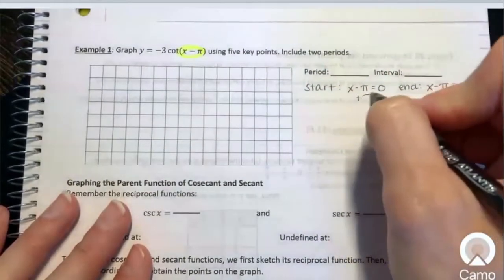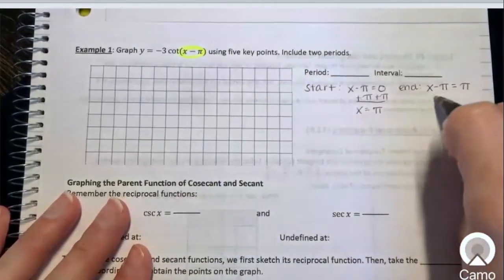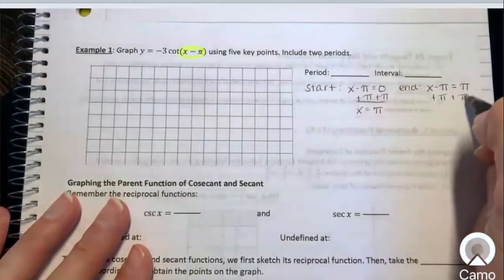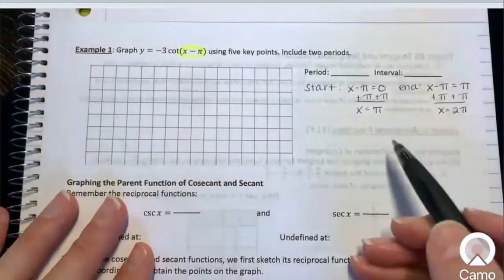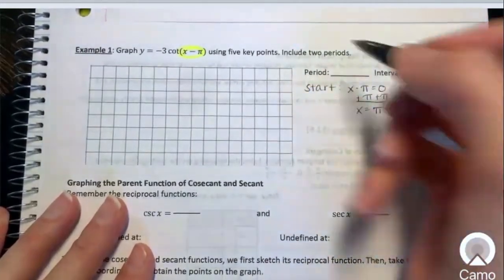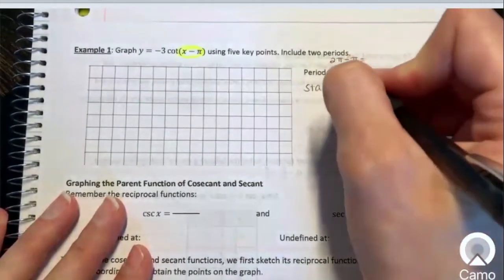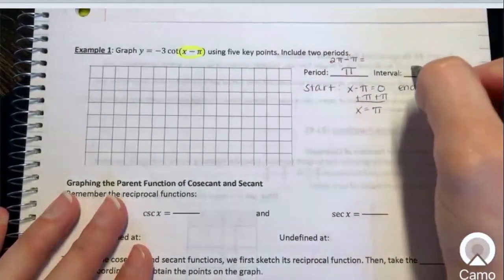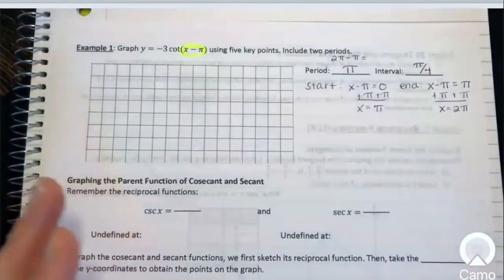So if we find our asymptotes, this particular function will begin at pi and end at 2 pi. That means the period will just be 2 pi minus pi, which equals pi units, and the interval will be the period divided by 4, just like before.